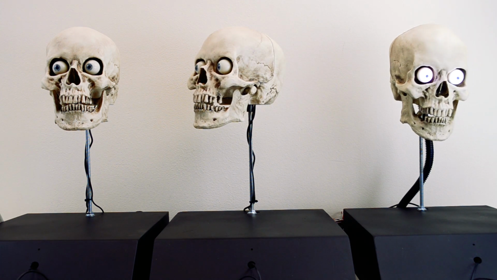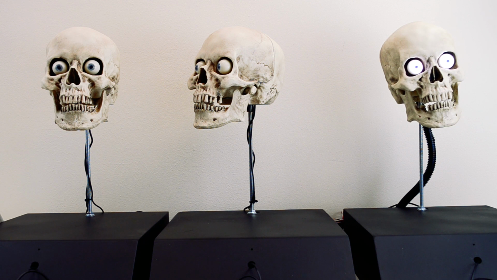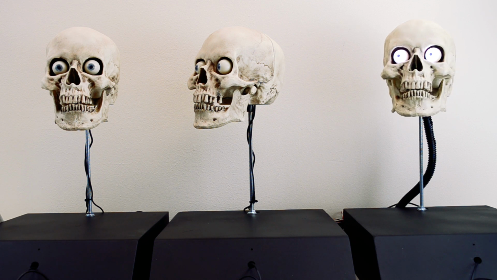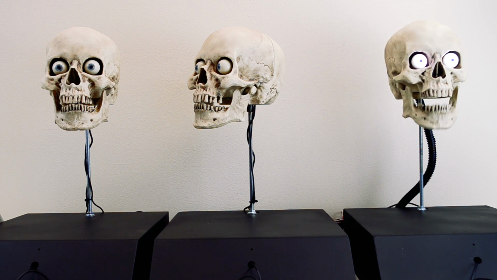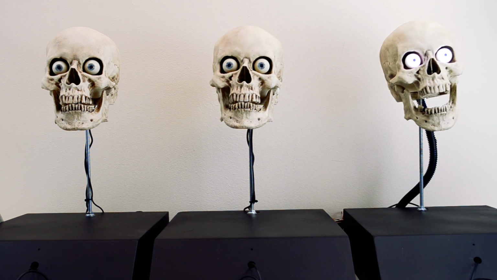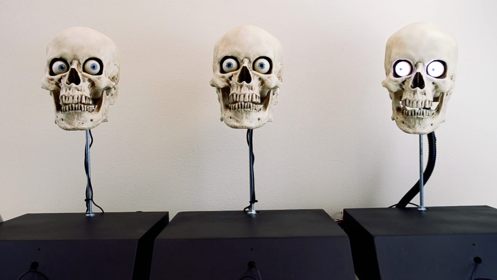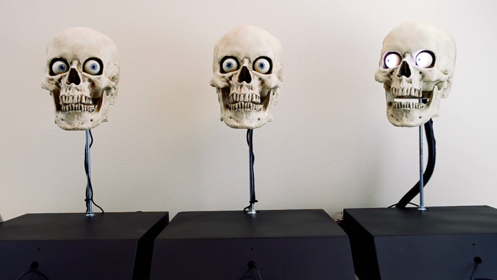Stand aside, chumps. I am the brand new 3-axis skull. I have jaw and eye movement. Plus, I can pan my head left and right, tilt side to side, and nod up and down. I also have color-changing eyes. I'm pretty amazing if I do say so myself.